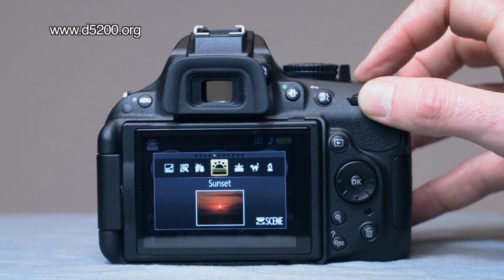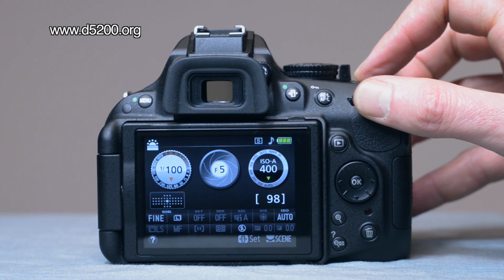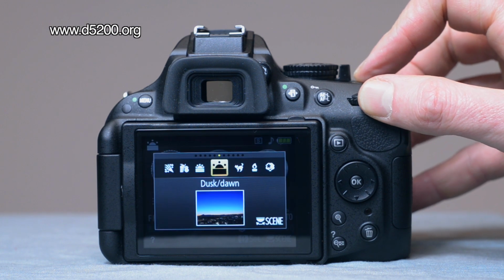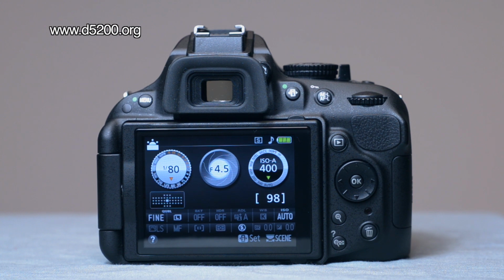The one after that, or the two after that really, because they're pretty much the same, are sunset and dusk. They both keep the deep colours that you get at nightfall or at dusk time, and again there's no flash attached to these. It won't work, so you need to really bear that in mind, and also if you can, use a tripod.